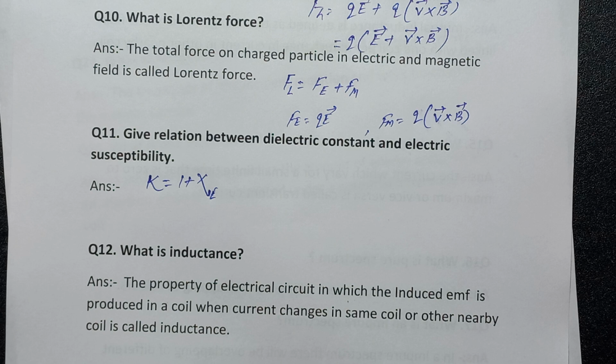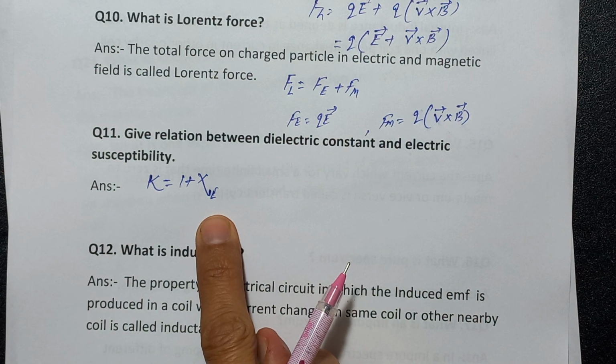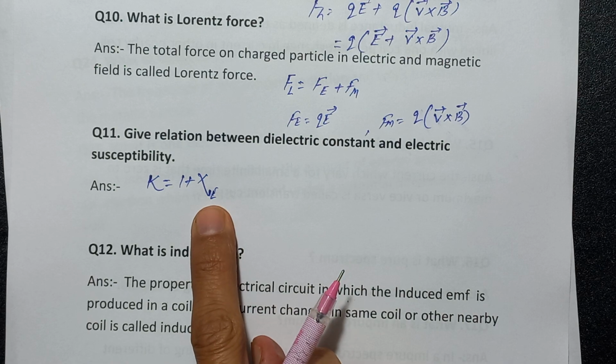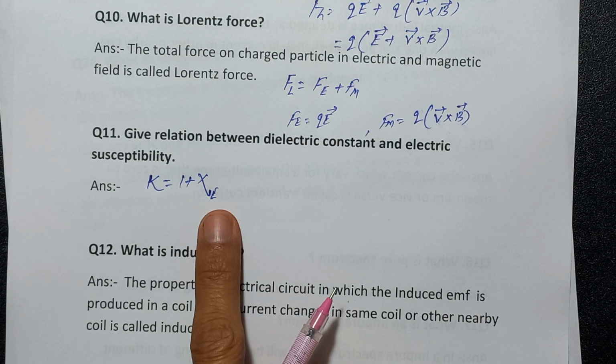When a dielectric slab is placed in an electric field, it is polarized, and this susceptibility is a quantity which determines how much it is polarized.